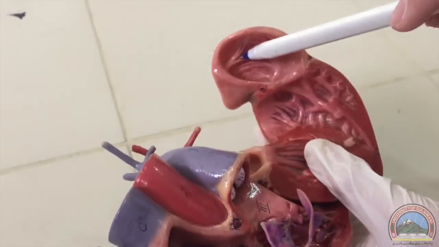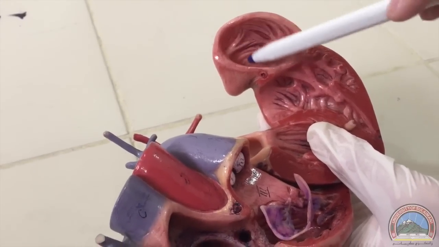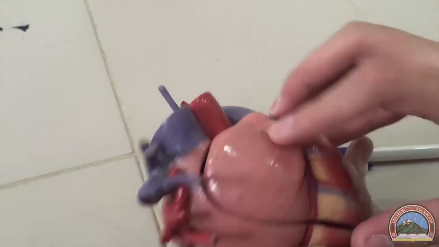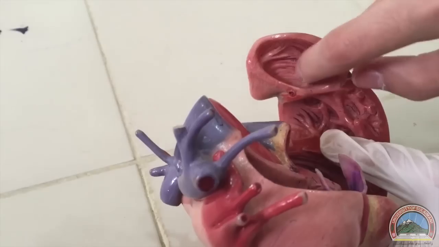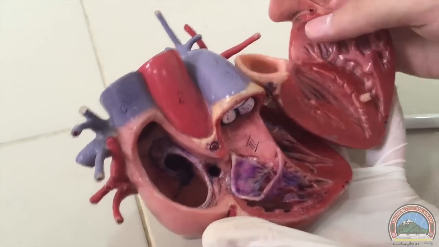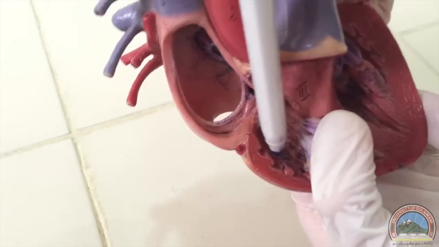These structures on the wall of the auricle are called the musculi pectinati. Musculi pectinati for the auricle, and for the ventricle, trabeculae carneae.